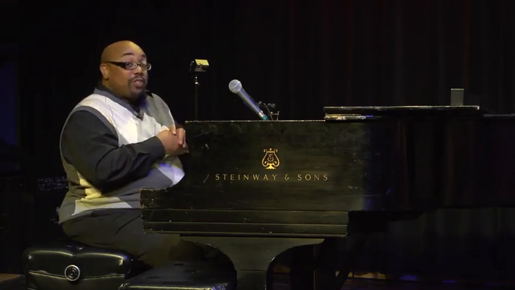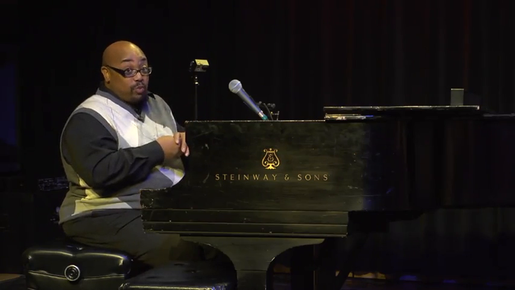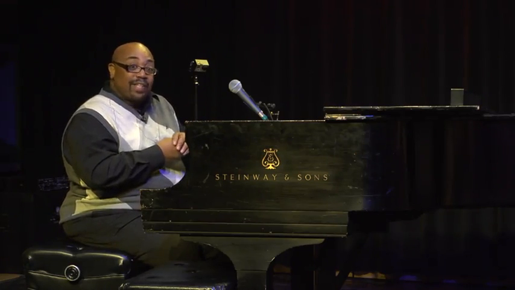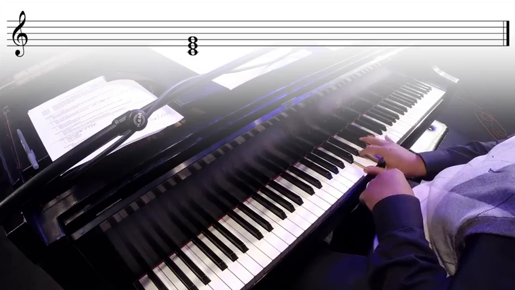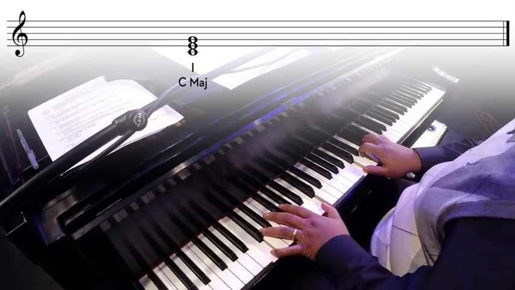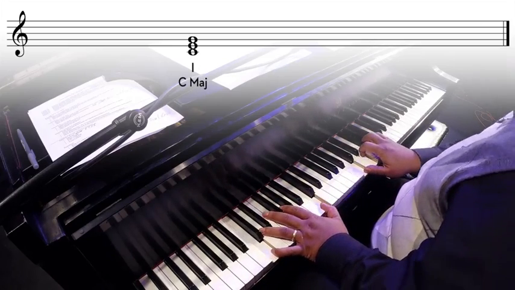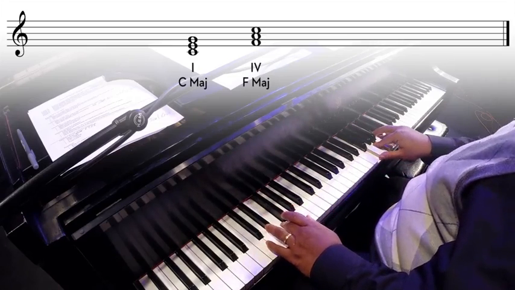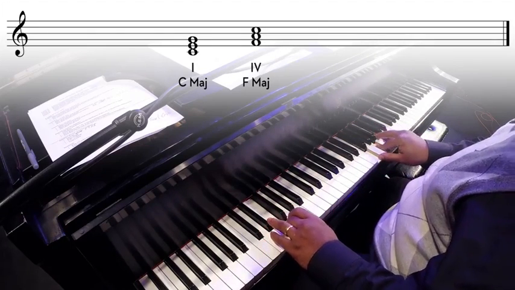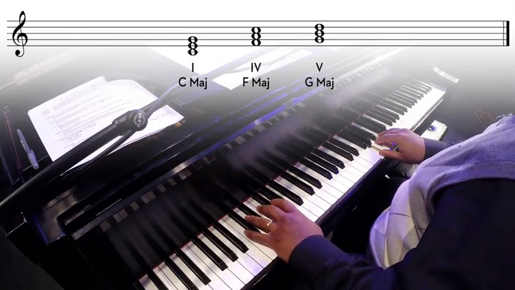Now, one of the first chords we talked about was the triad, the major triad. 1, 3, 5, C major. Then we went to the 4 chord. We did F major, the 5 chord, G major.